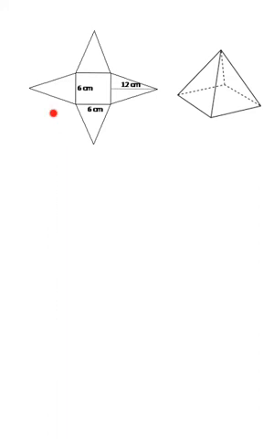So I'm going to refer to this net as I try to find the surface area of this shape. Having said that, as I look at this rectangular pyramid, I notice that there are 5 different faces, and there's further proof as I look at this net: 1, 2, 3, 4, 5 different parts to this shape, or 5 different faces. So I'm going to find the area of each individual part, and then I'm going to add all of those up together at the end.